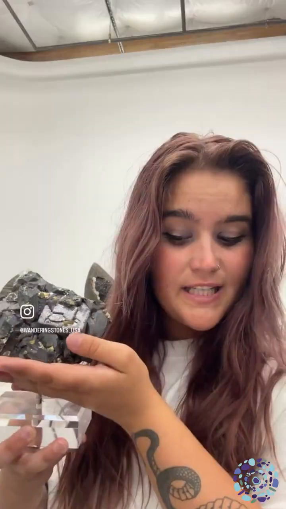So the metallic lusters are going to be pieces like this. Things that are metallic, the light is going to bounce off the surface and it's just going to resemble metal. That's pretty much what a metallic luster means. And I'm going to pull up another couple of examples here. So this is a really gorgeous piece of pyrite. This is a very, very metallic, shiny piece of pyrite.